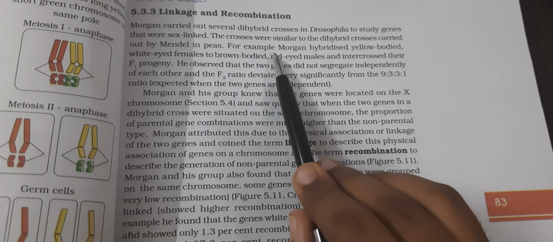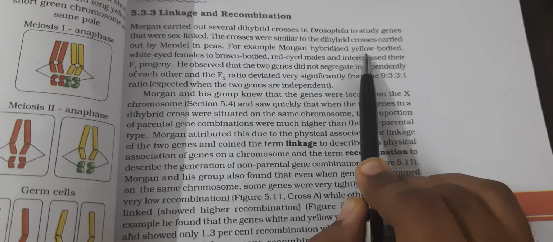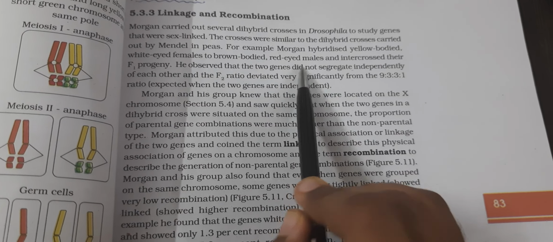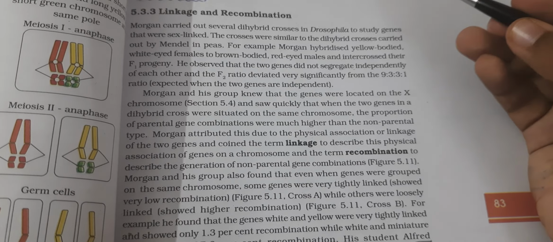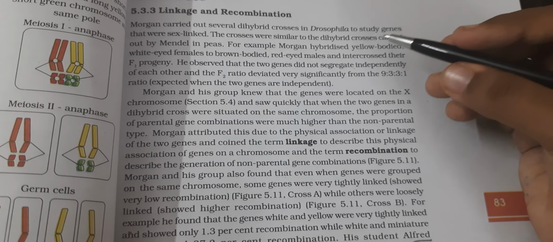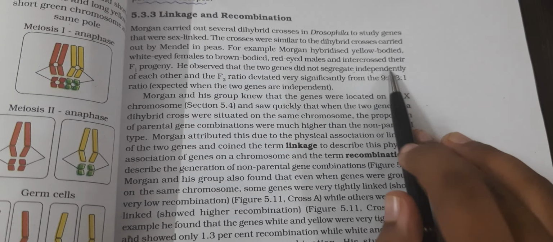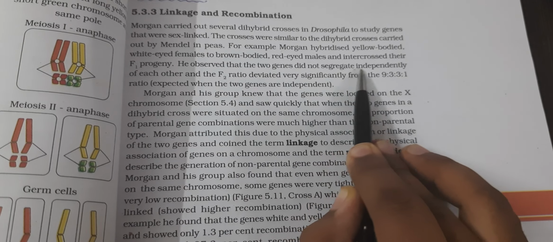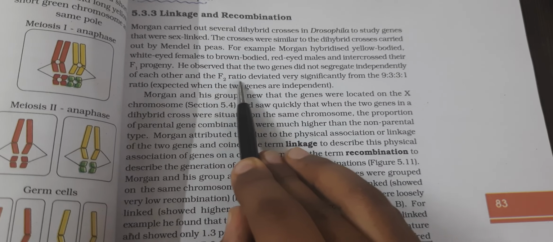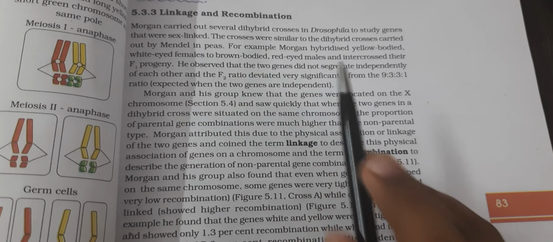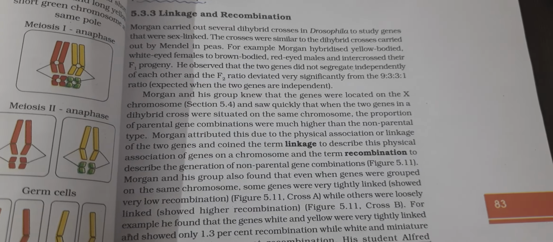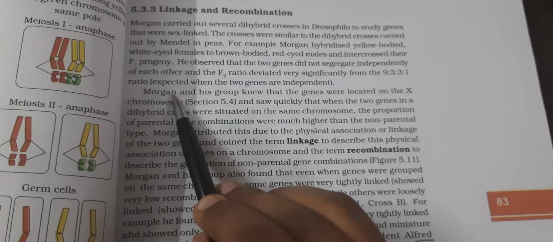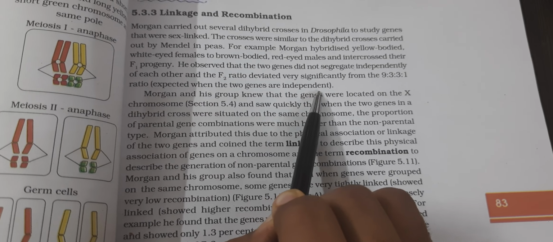For example, Morgan hybridized yellow-bodied, white-eyed females to brown-bodied, red-eyed males, and intercrossed their F1 progeny. He observed that the two genes did not segregate independently of each other, and the F2 ratio deviated very significantly from the 9:3:3:1 ratio expected when the two genes are independent.